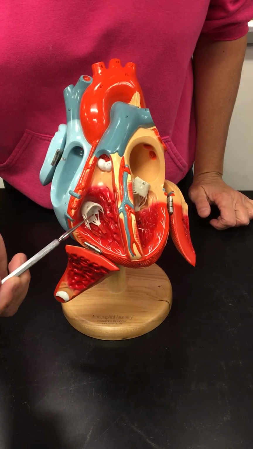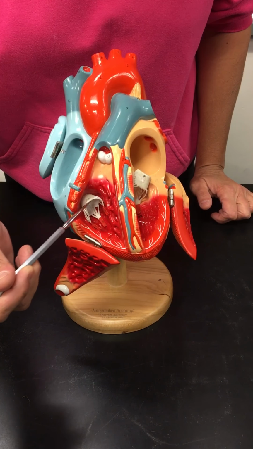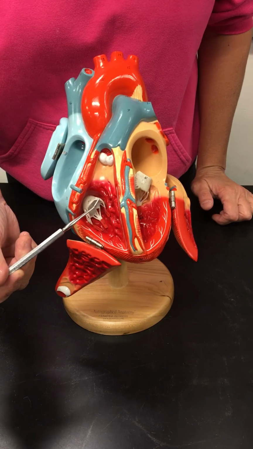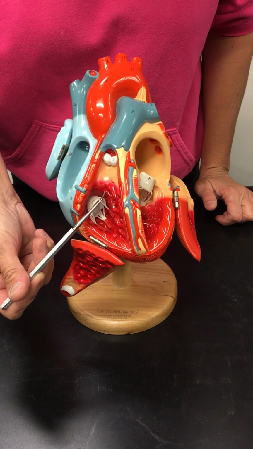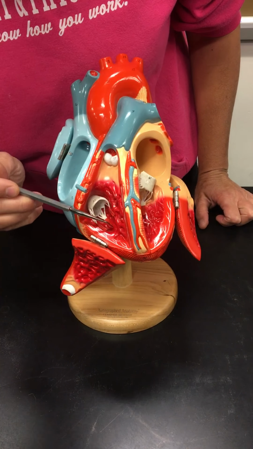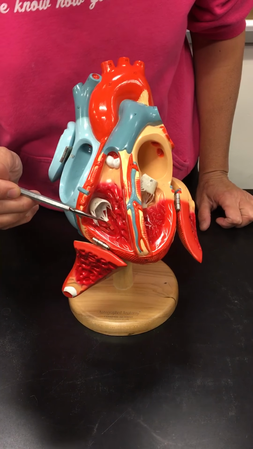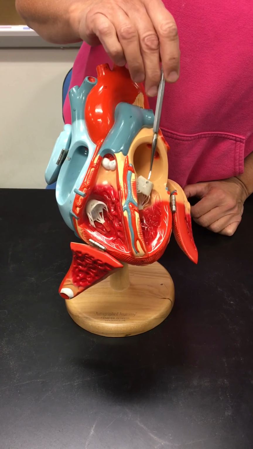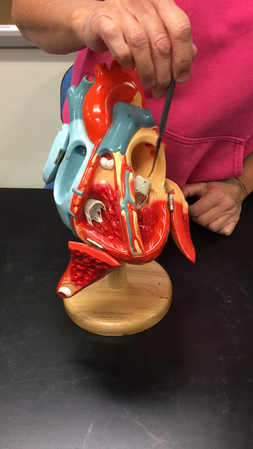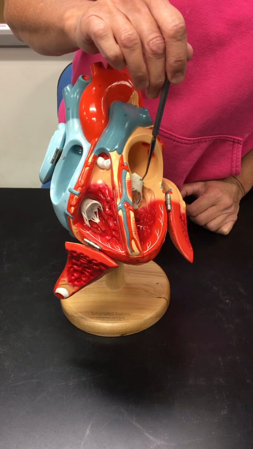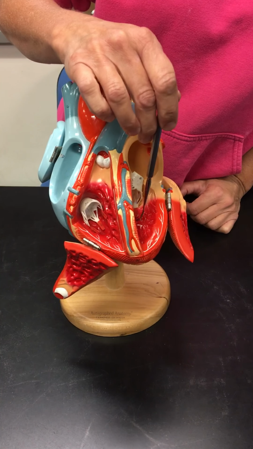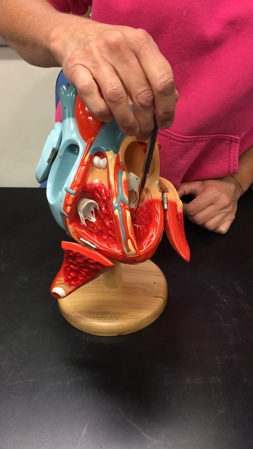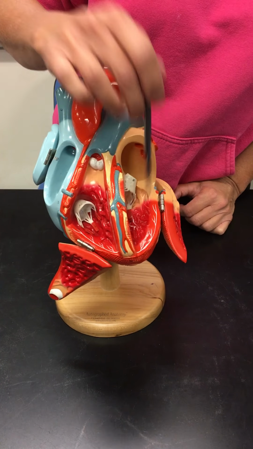We have on the right side the tricuspid valve with its chordae tendineae attaching to papillary muscles, which are the bulges off the walls of the myocardium in the ventricles. On the left side, we have the bicuspid valve. This one is broken. Again, the chordae tendineae, and again, the papillary muscles to which the cords attach.